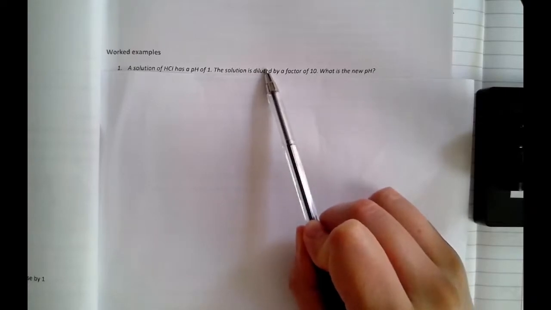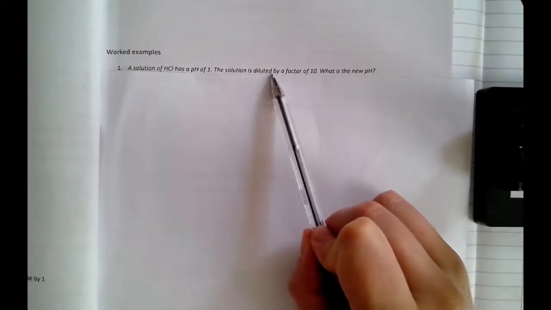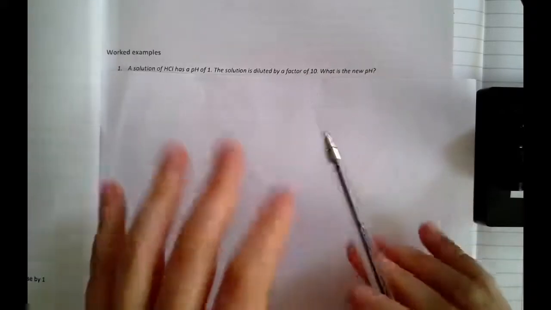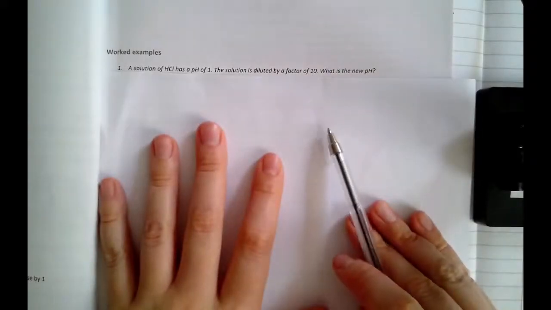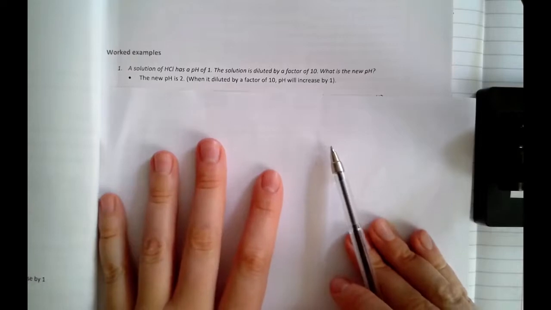So I know my pH is going to increase, but if it's diluted by a factor of 10, then it increases by 1. If it starts off at pH 1, then it ends up at pH 2.